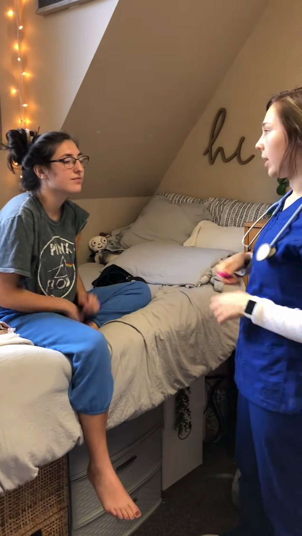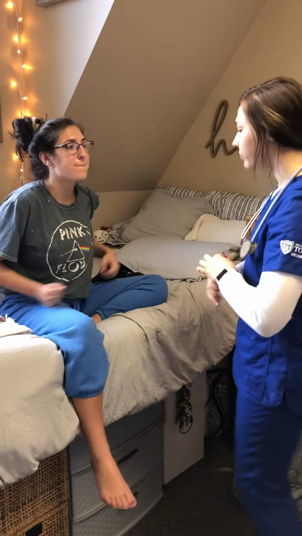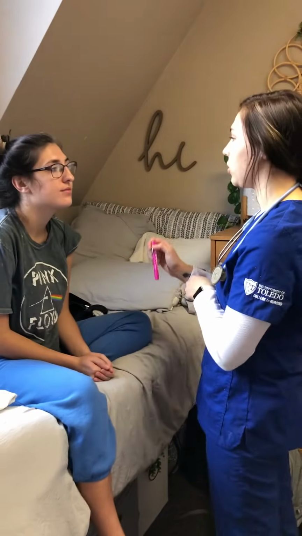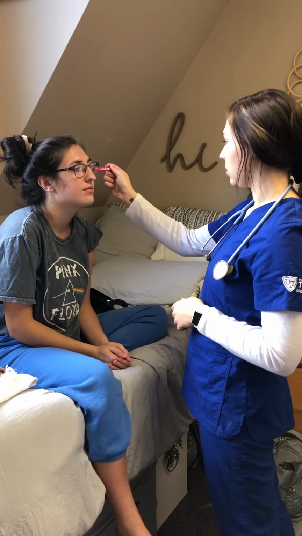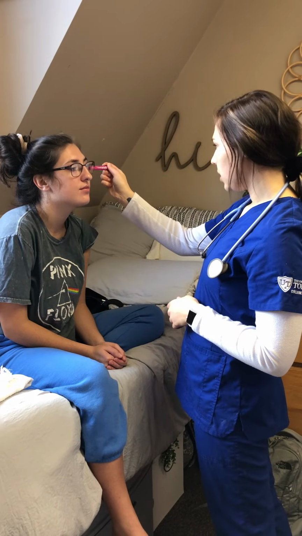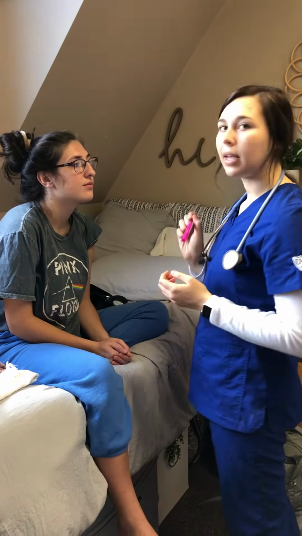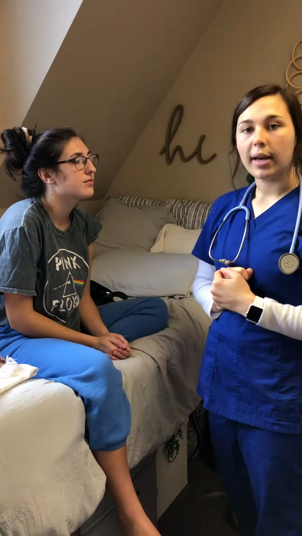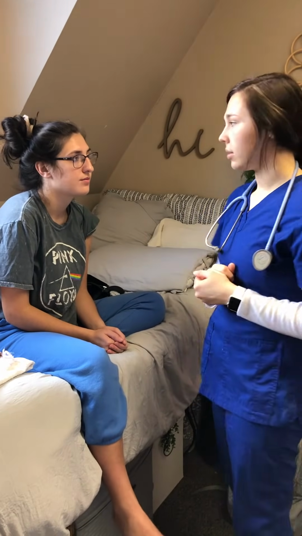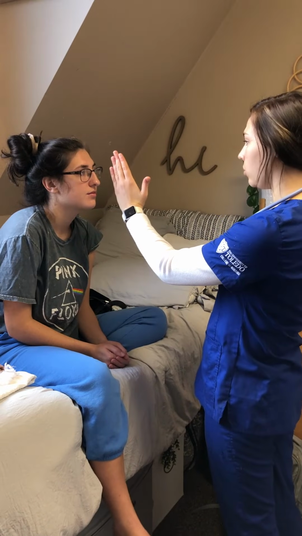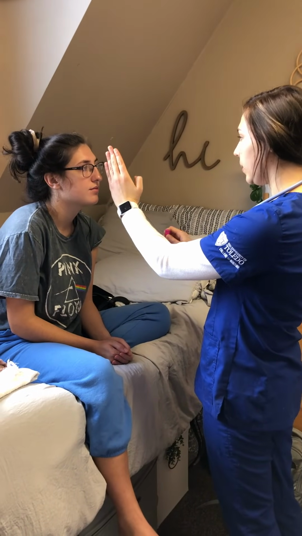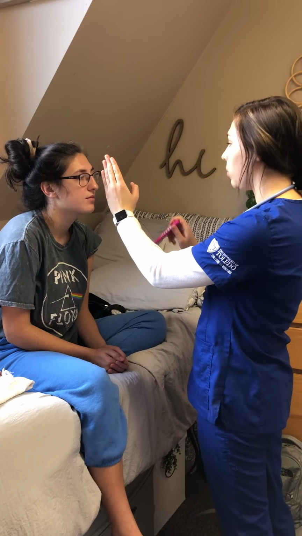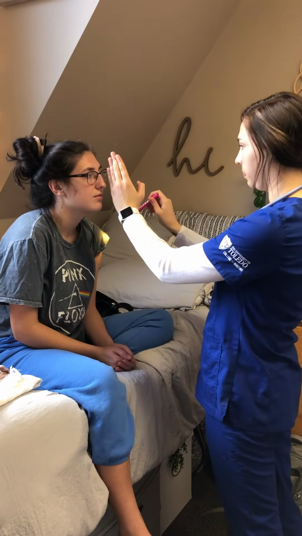Pupils equal, round, and reactive to light and accommodation. So I'm just going to have you look over my shoulder, and the first thing I'm going to do is measure your pupils. So just by measuring, it looks to be about 4 millimeters, and they're both the same size and both round. And so now I'm going to do reactivity to light, indirect and direct light. So I'm just going to place my hand here and just keep looking over my shoulder. So the first thing I'm going to do is shine direct light into her left pupil and observe for constriction.